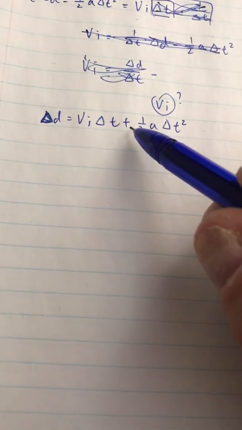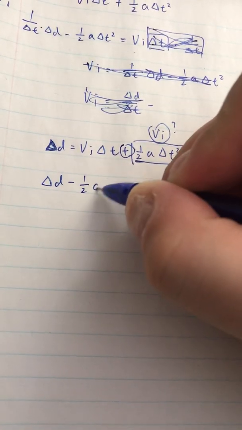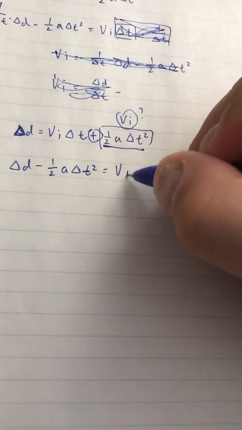Okay, so this is the equation: delta D equals VI times delta T plus half of A times delta T squared. We're trying to find VI. So simply, see this plus sign, this is our key to disassemble this. Simply move this whole thing over to the other side, but change the sign from plus to minus. So delta D minus half of A times delta T squared equals VI times delta T.